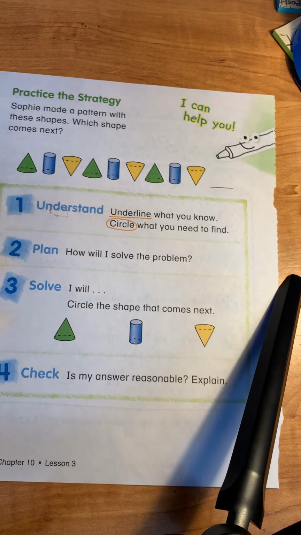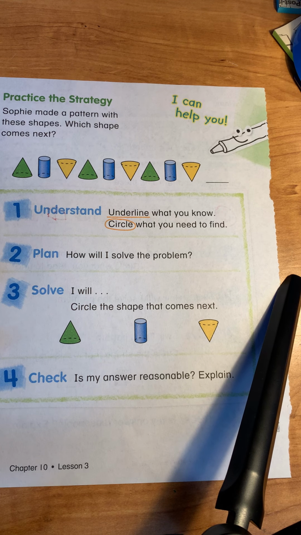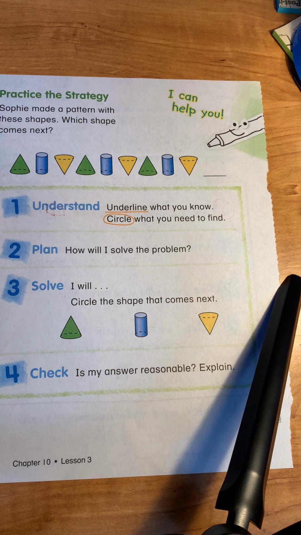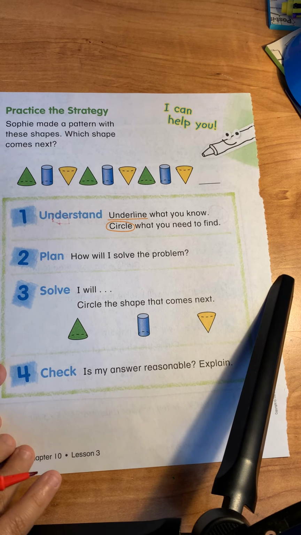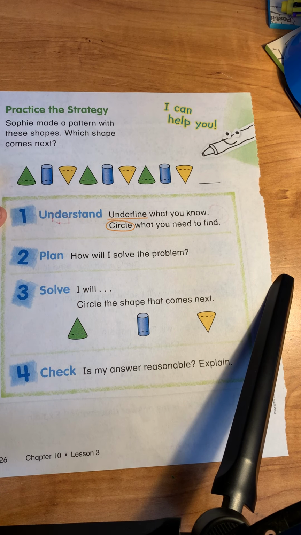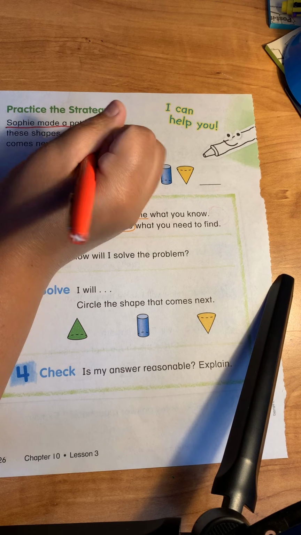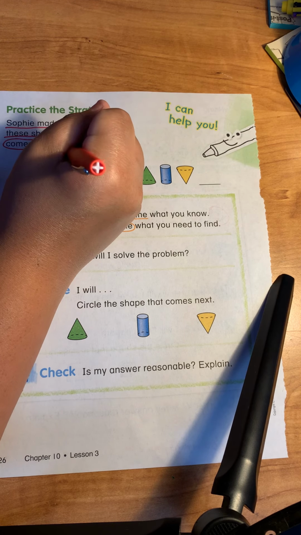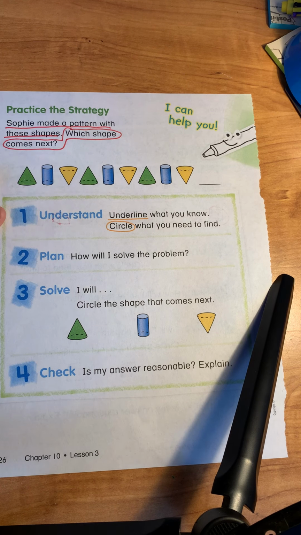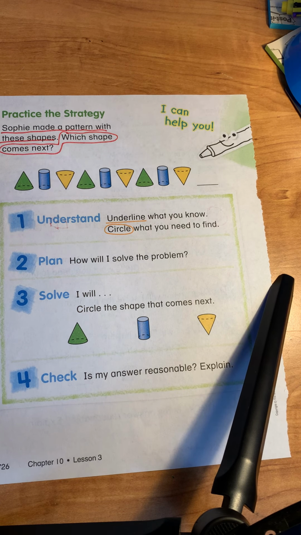Okay, so it says practice the strategy. So remember the steps. We need to underline what we know. We need to think how we will solve the problem. We are going to circle the pattern that comes next, and we will make sure that that answer is correct. Okay? All right, so on the top it says, Sophie made a pattern with these shapes. So I know that Sophie made a pattern with those shapes. Which shape comes next? So I need to find out what shape will be next. Okay, so now we know what we need to find, right?